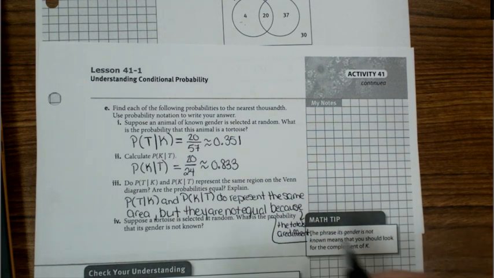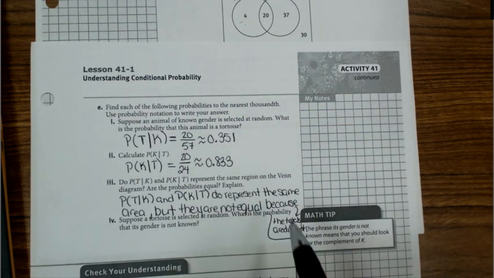One is out of 24, the other one was out of 57.